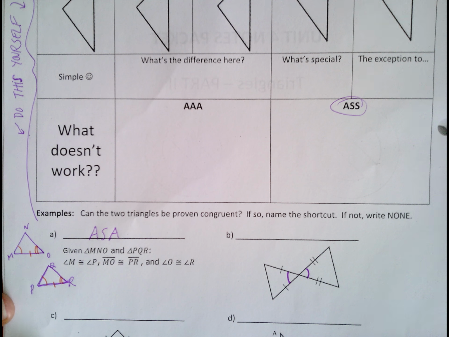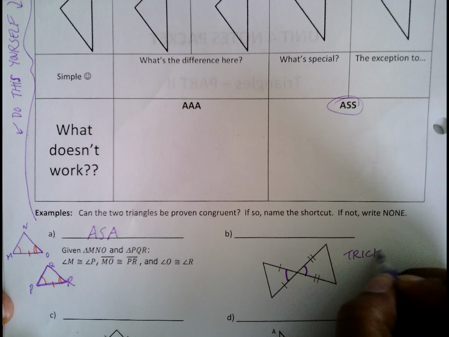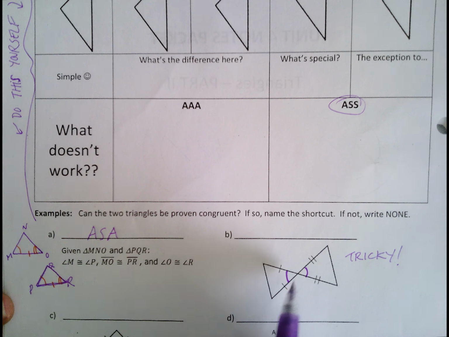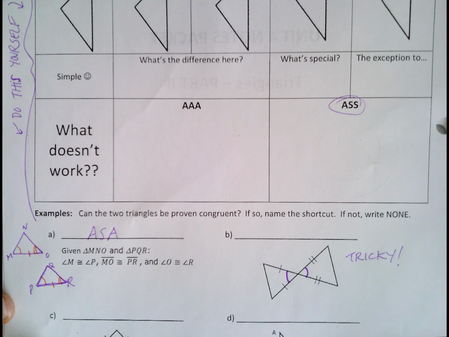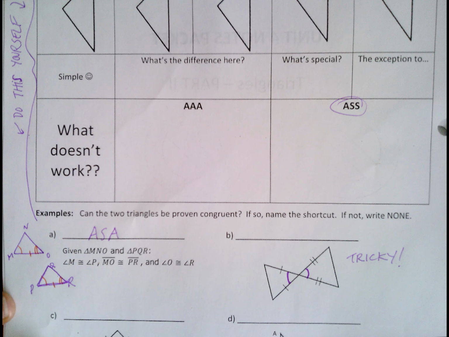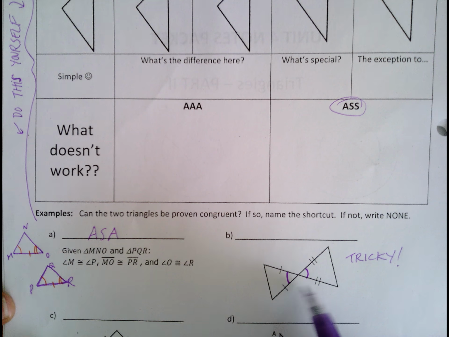Okay, let's try B. B is tricky because it's tempting to just say, oh look, it's side, angle, side. But when you take a closer look at the tick marks, what I notice is that we don't see any indication that these two sides are congruent.